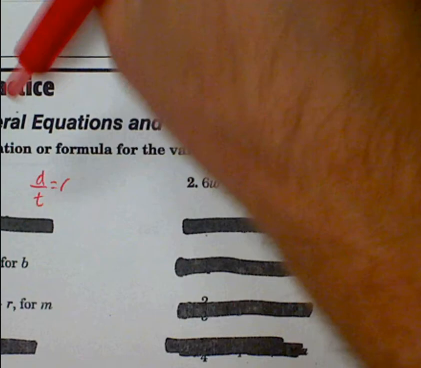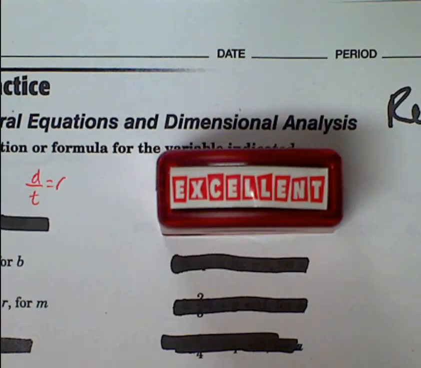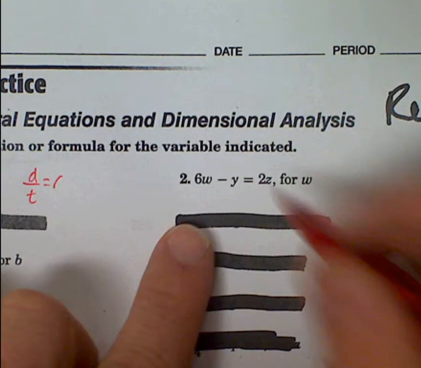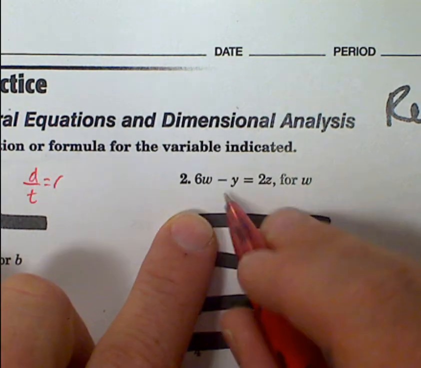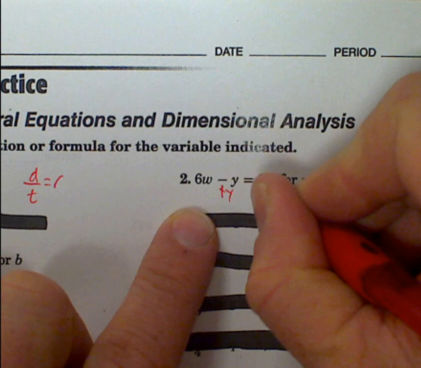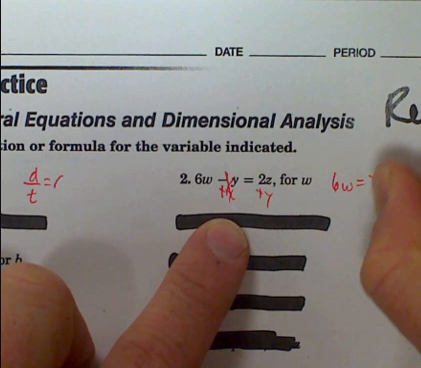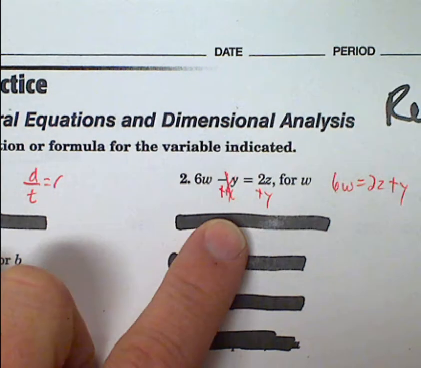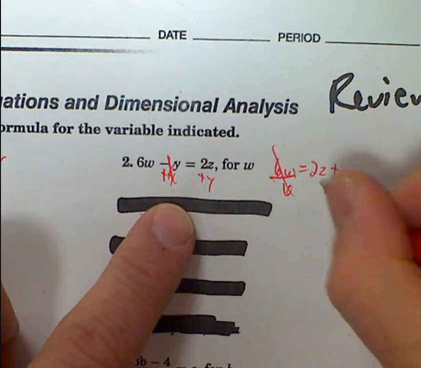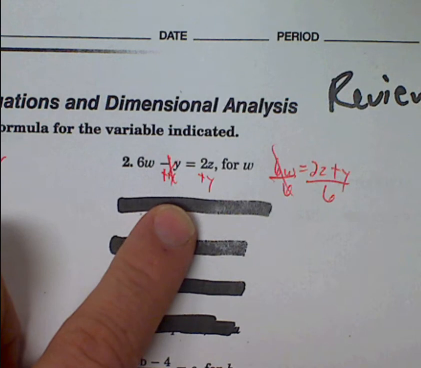Number 2, pause the video and try. If I need to get w by itself, I need to get rid of what's not attached, so I'm going to add y to both sides. That's 6w equals 2z plus y. Divide by 6, and I got w by itself.